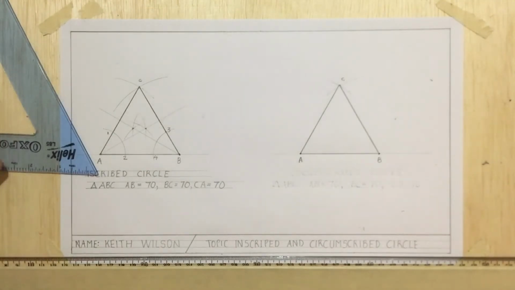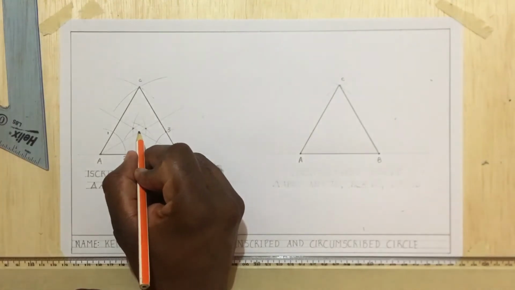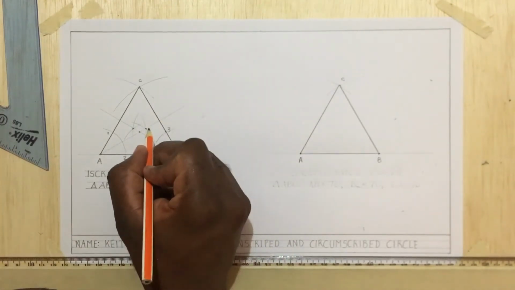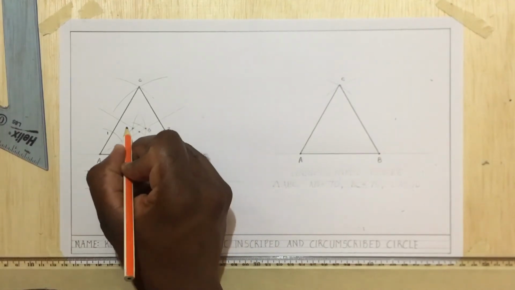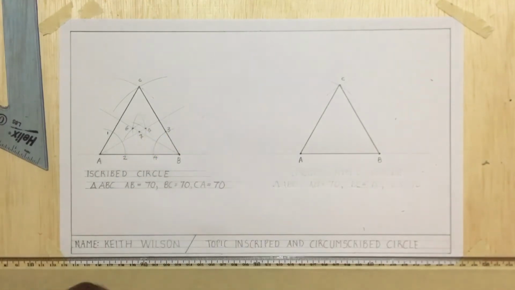So, as you will see, this is the point of intersection right here. Let's label the points now. This is 5, this is 6. Point 7 is now the point that I'm referring to.